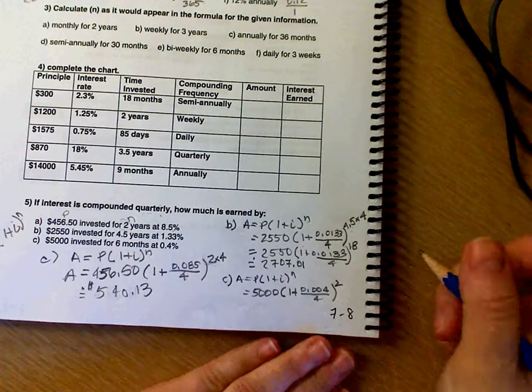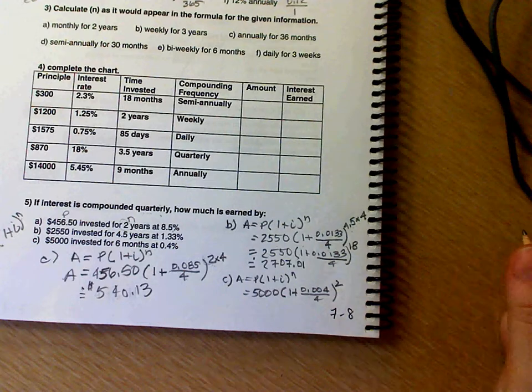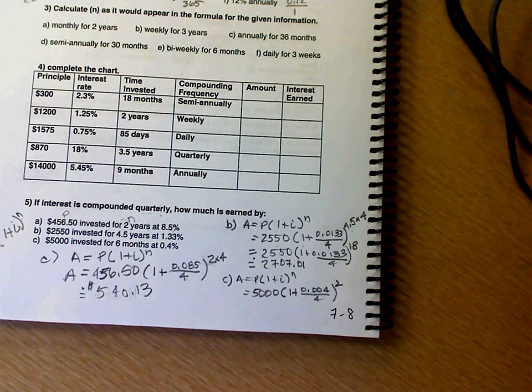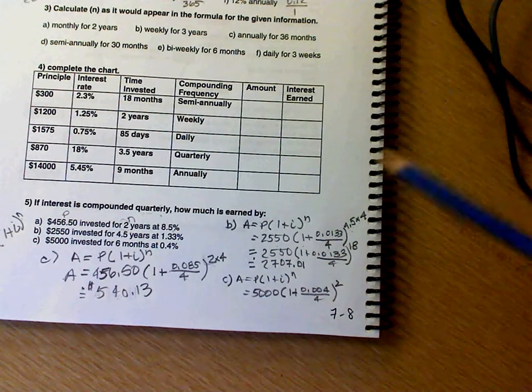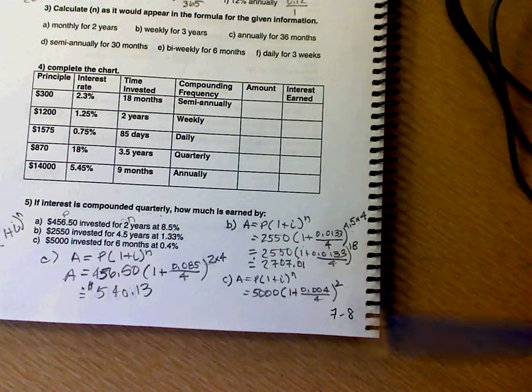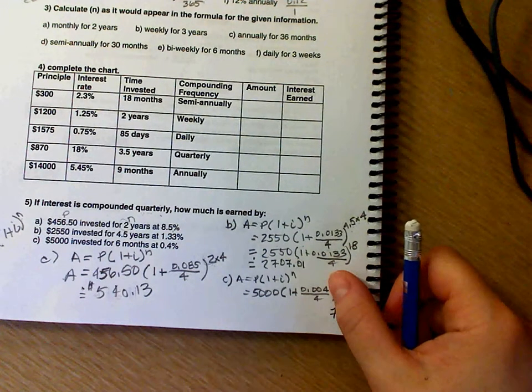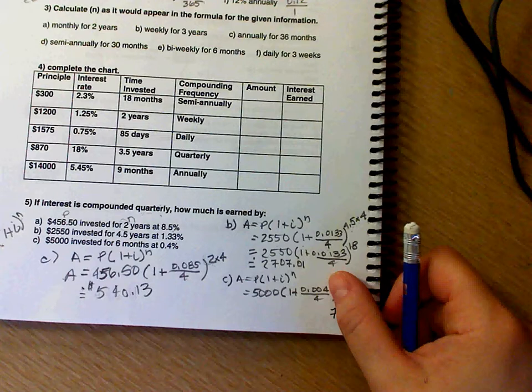So what did you get for the exponent of this last one, C? How many quarters are there in 6 months? 2. 2 quarters in 6 months.